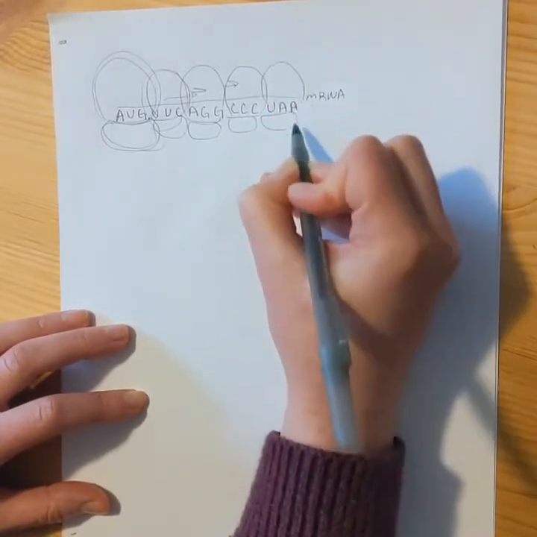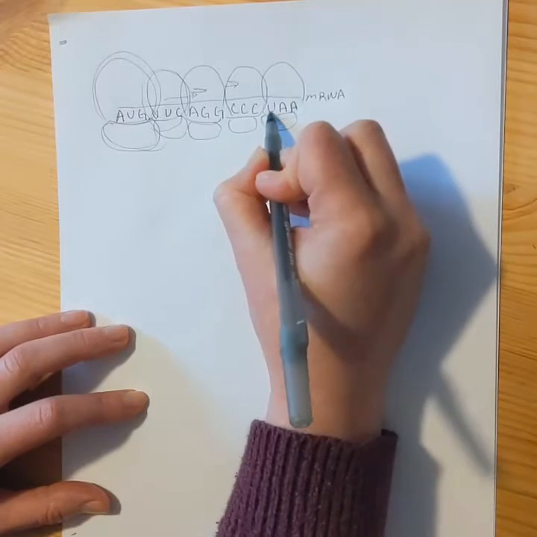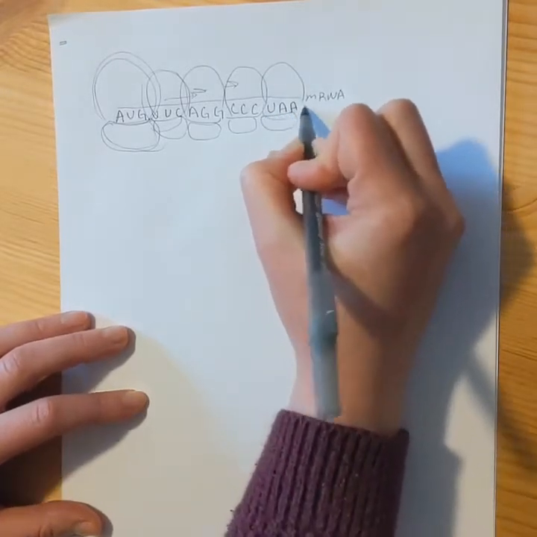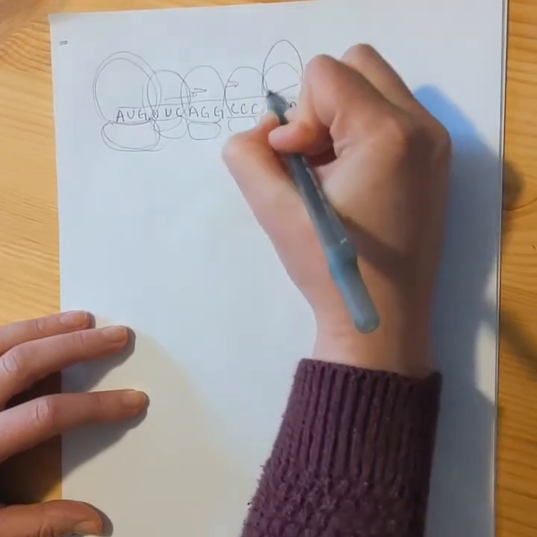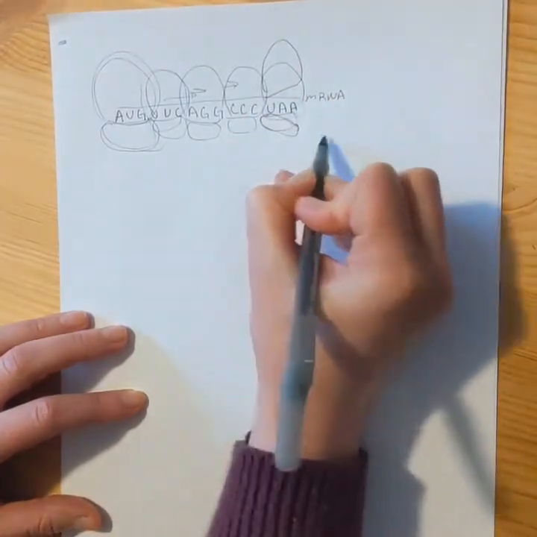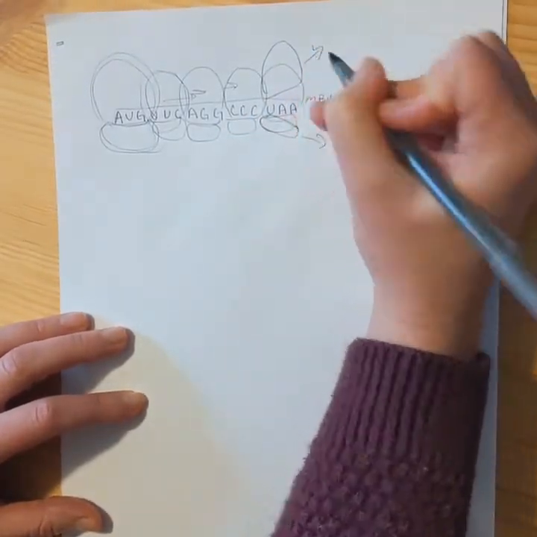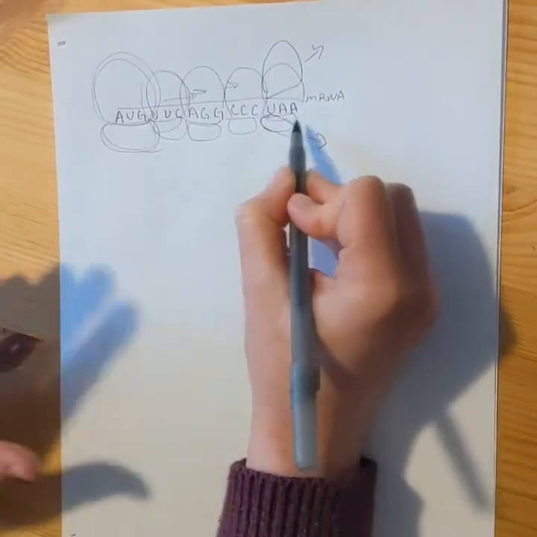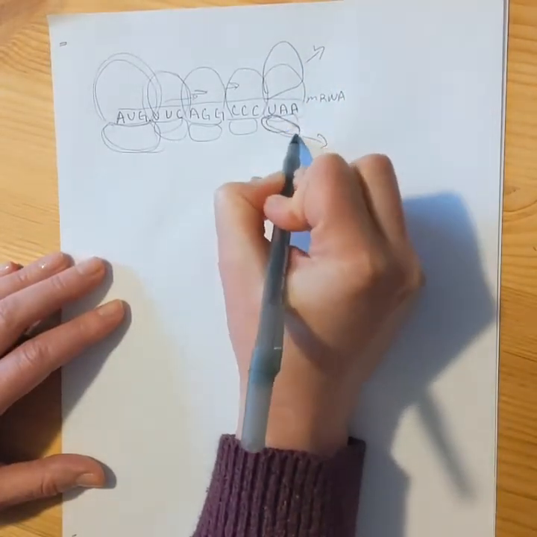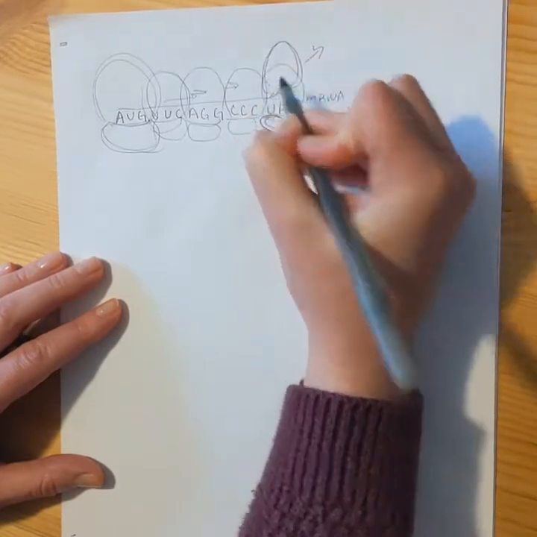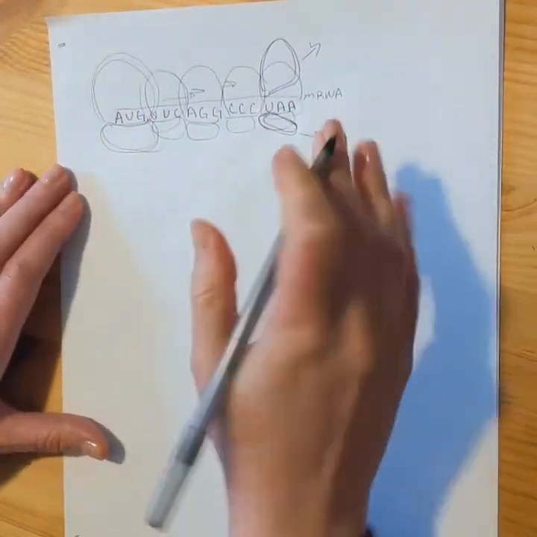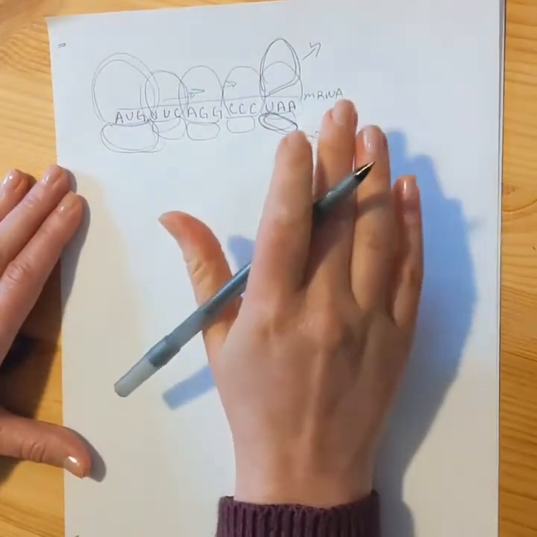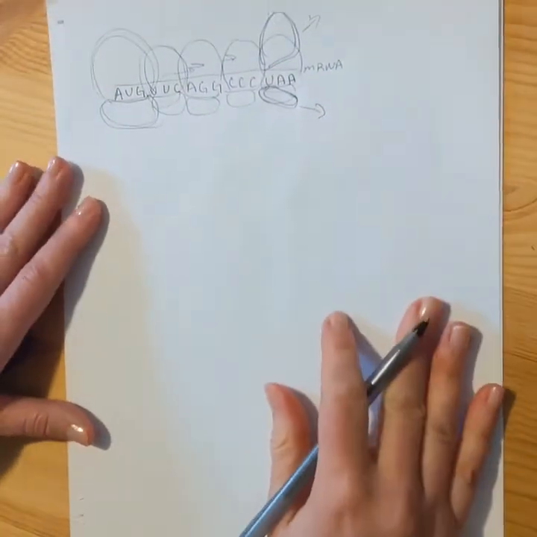When it gets to the stop codon, the whole thing kind of just breaks apart, and the large subunit pops off and the small subunit pops off, and they both float away. That's how you know you're done making your protein, because as soon as they see the stop codon, everyone lets go of the mRNA and just kind of floats apart. So how does this process make a protein?